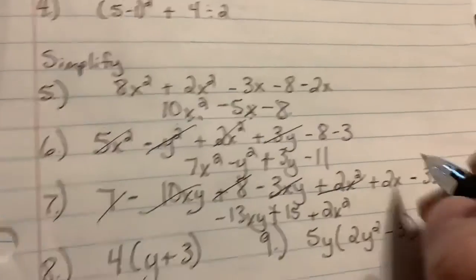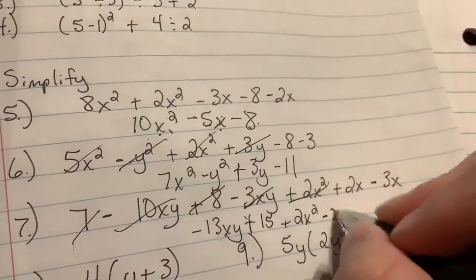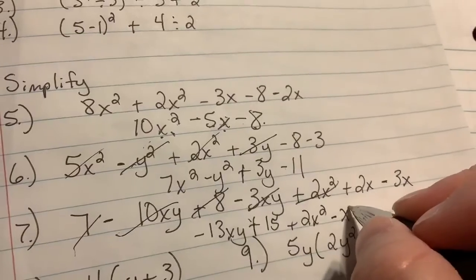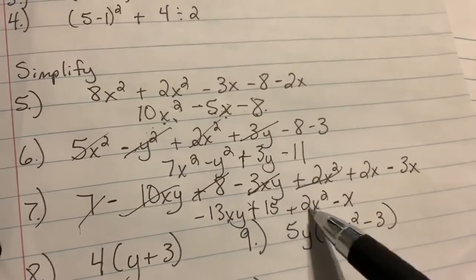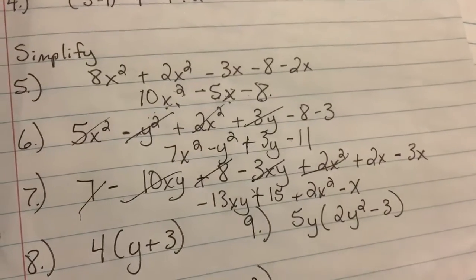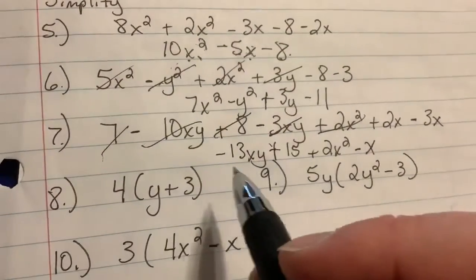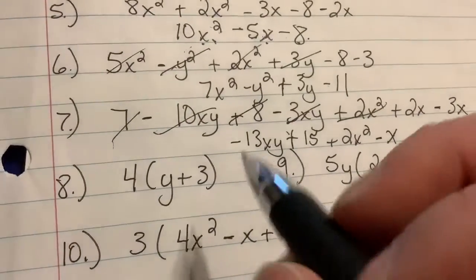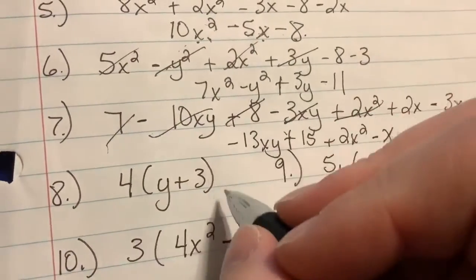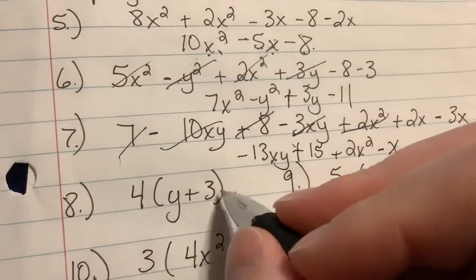And then 2x minus 3x is negative x, because 2 minus 3 is negative 1, so it's negative x. So those 4 things. And don't combine any of these, because none of them can be combined. That's where you stop. Okay, then the distribution, 4 times y and 4 times 3.